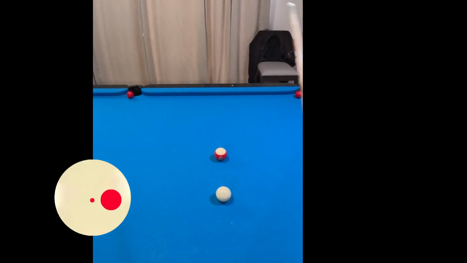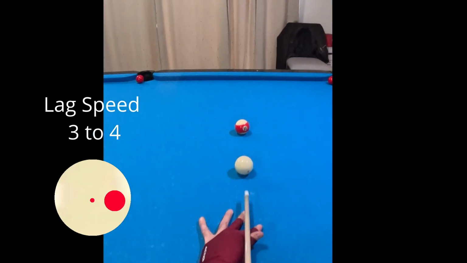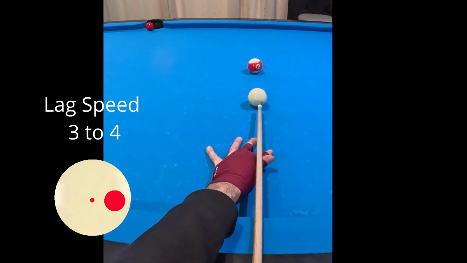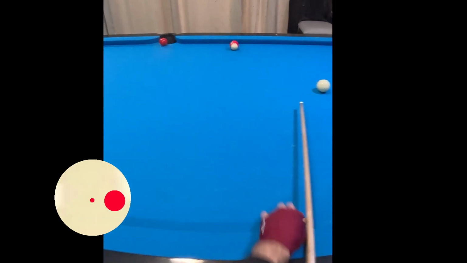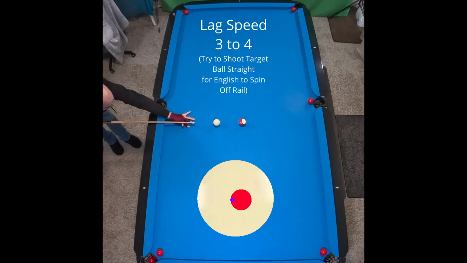Now we've got a really hard angle coming up right now. So we're going to use a lot of English. And when we do this, it's going to throw that 11. The cue ball's going to deflect a little, and then it opened up that angle. So here we go, I'm just going to show you the top view.